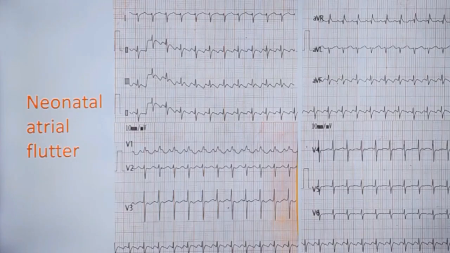And this is in an infant, neonatal atrial flutter. Here the flutter rate is around 400 per minute. Unlike in the adult, in neonates the rate will be more. The flutter rate is around 400 per minute and you have a ventricular rate around 200 per minute. That is the situation in neonatal atrial flutter. In this ECG, if you look at this region, you can recognize flutter, but you may miss it as well.